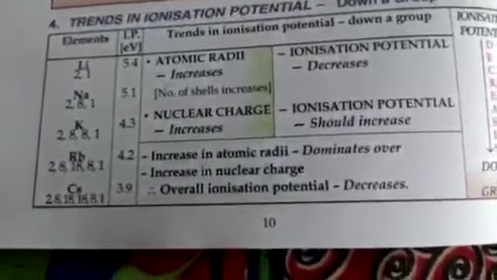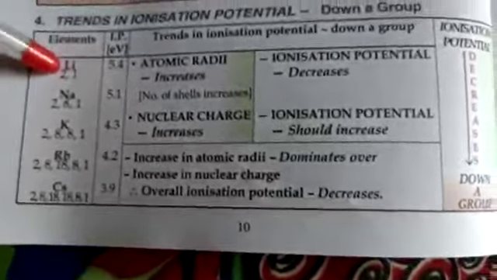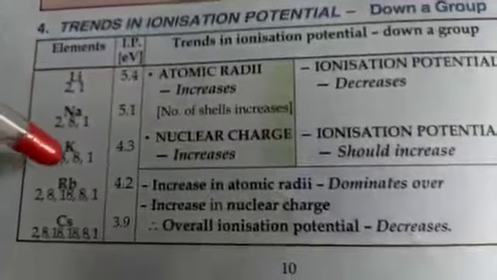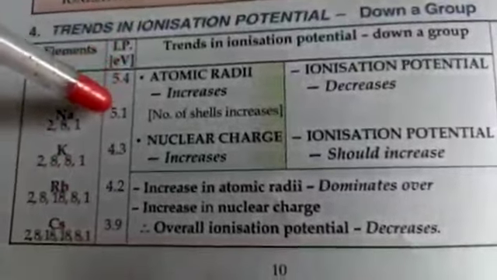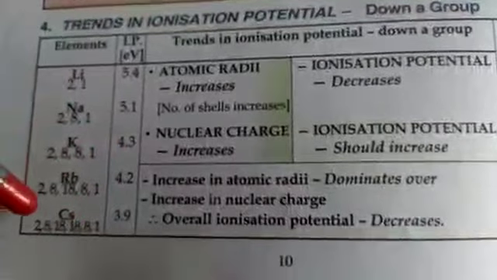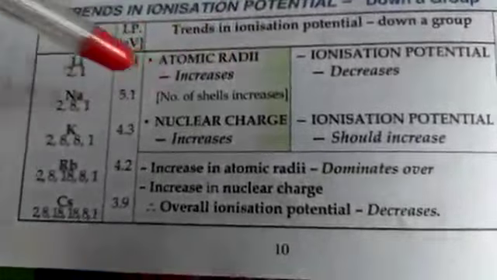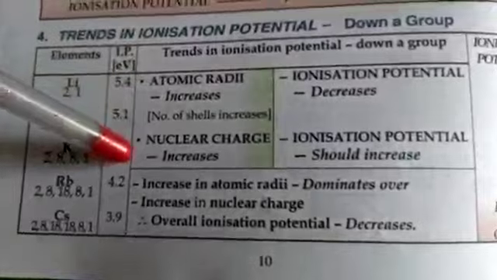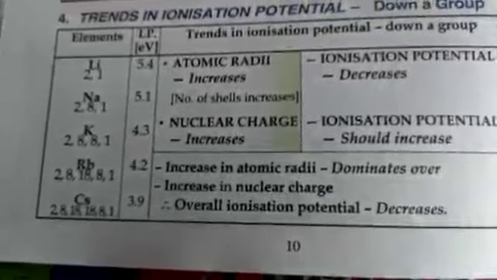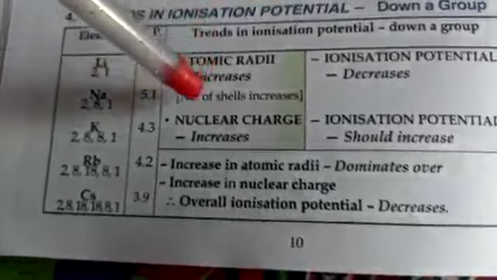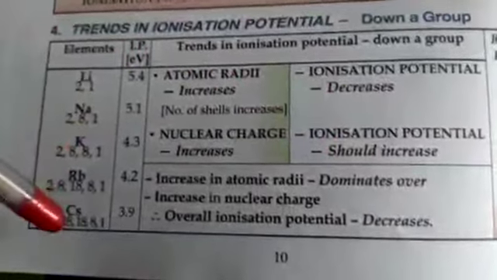Same thing we can see in case we take the example of group number 1. We can see lithium, sodium, potassium, rubidium, cesium, and we can see ionization potential given over here. And we see it keeps on decreasing as we move down the group. Now why is this so? Once again, the atomic radii increases because the number of shells keeps on increasing. Second thing, nuclear charge also increases, but it is not that powerful because the size is much bigger. So therefore, ionization potential decreases when we move down the group.